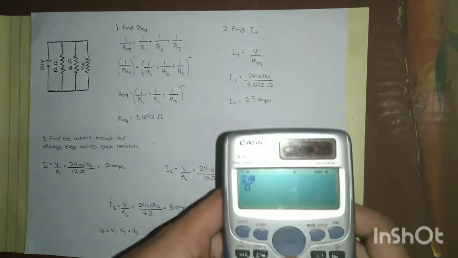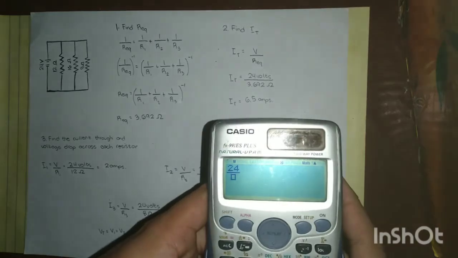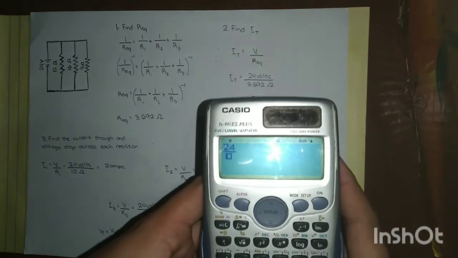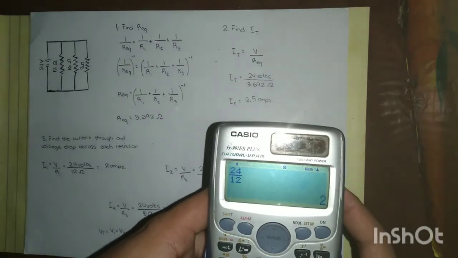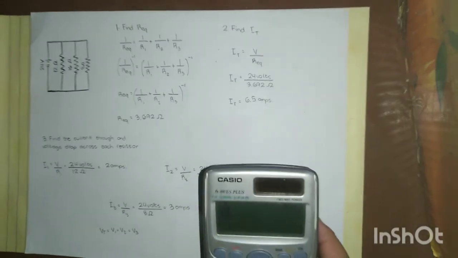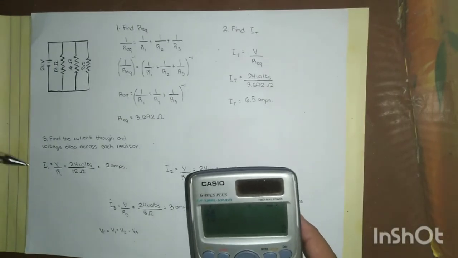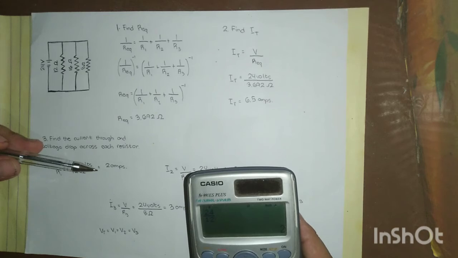I1, or the current along the first resistor, is equal to voltage of the battery divided by R1, the resistor 1. So 24 volts divided by 12 ohms. So the current through the resistor 1 is 2 amps.